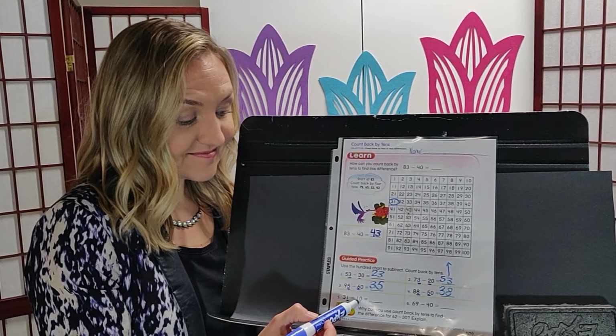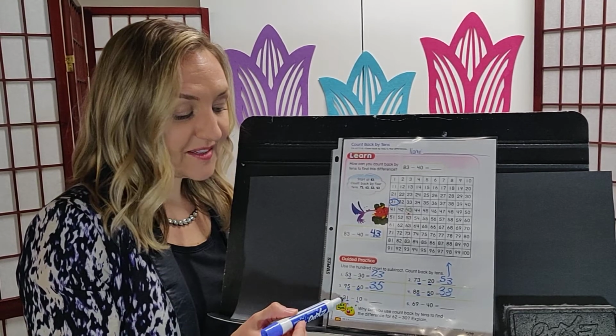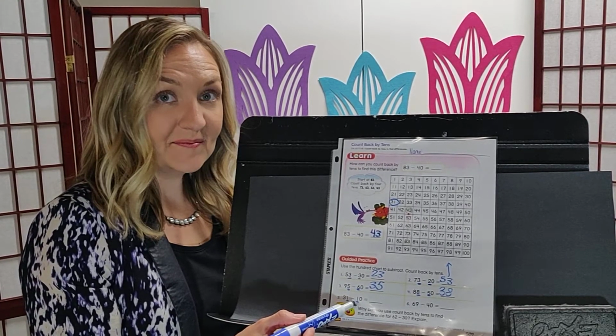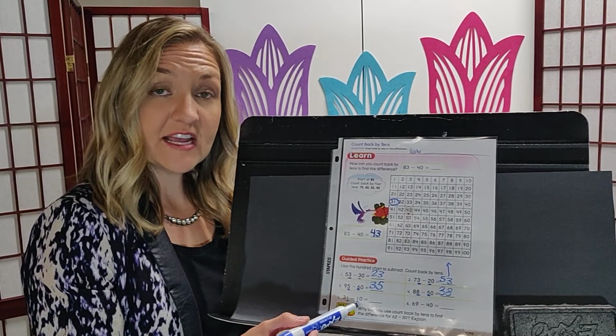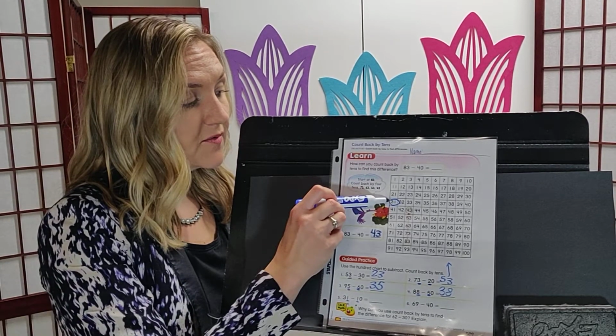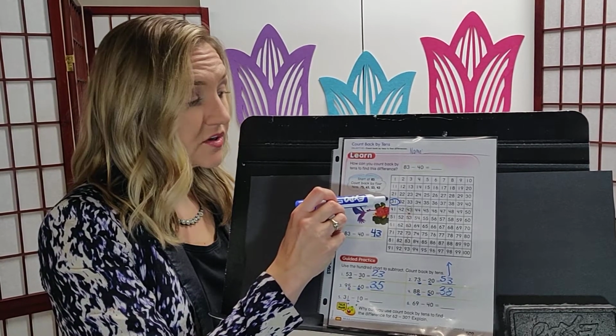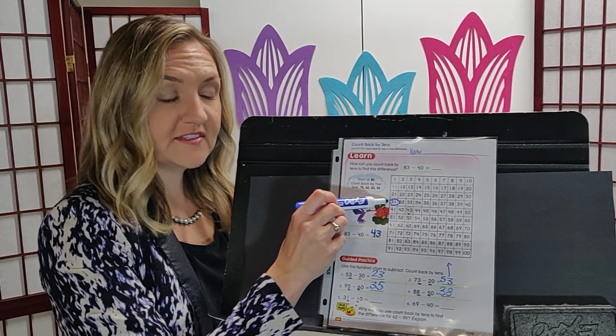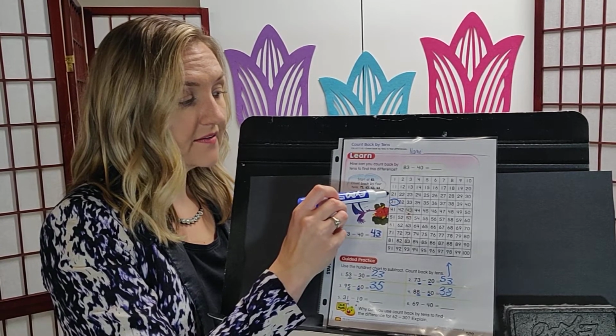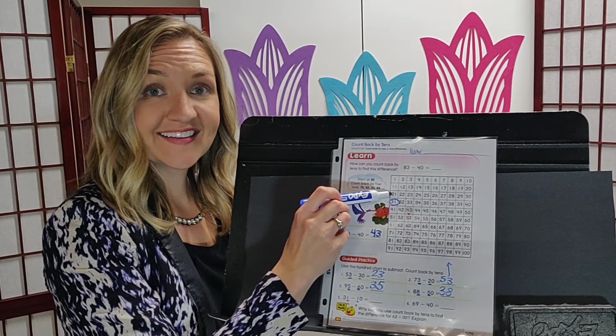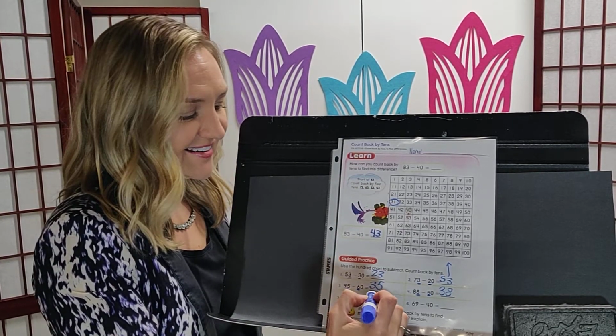It's just 1. So we're going to jump 1 time to subtract a group of 10. Start at 31, moving towards lesser numbers, subtracting 1 group of 10. 1. Where did you land? 21.